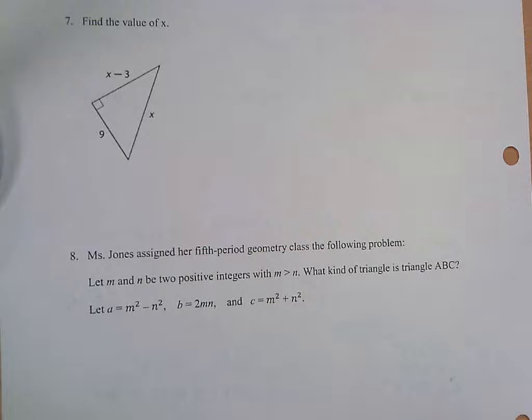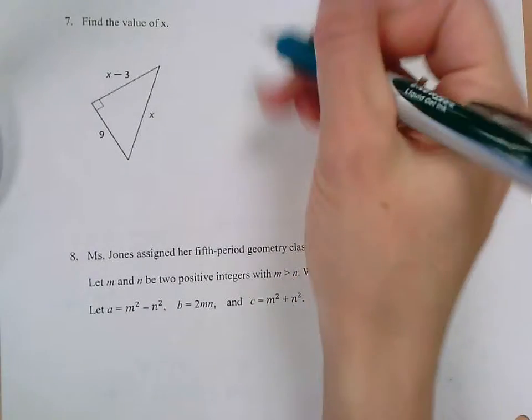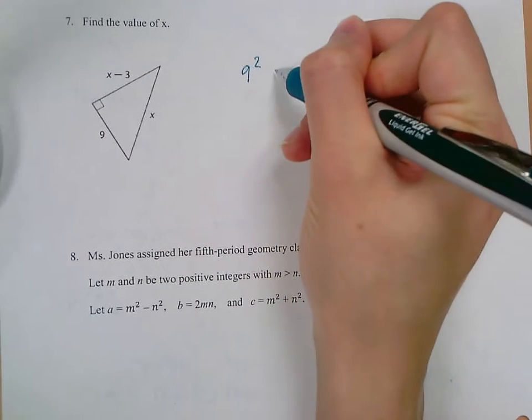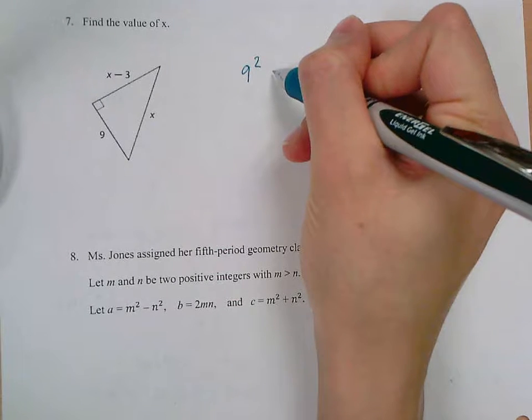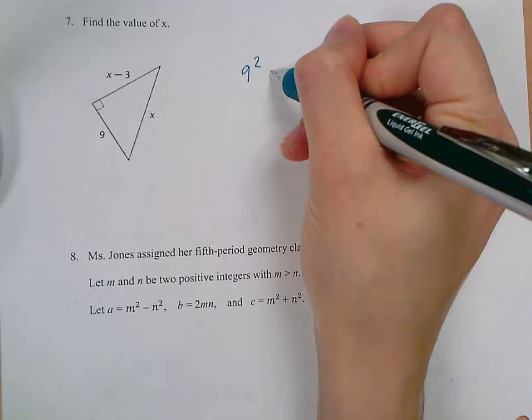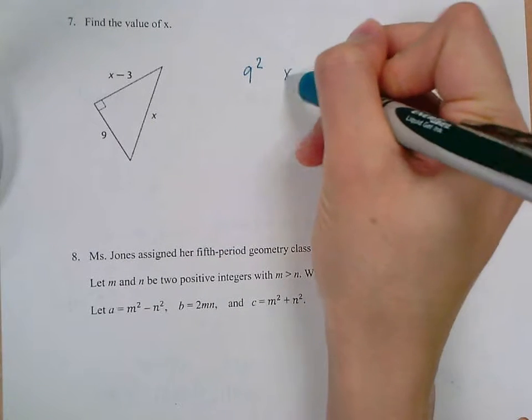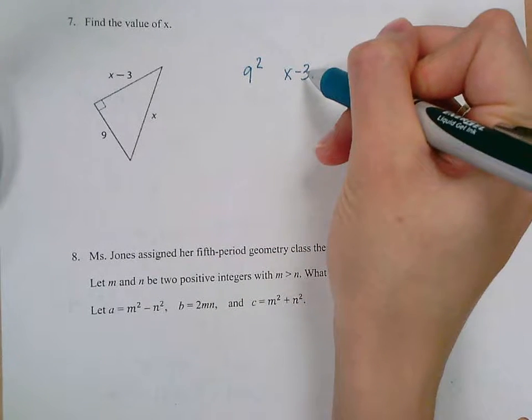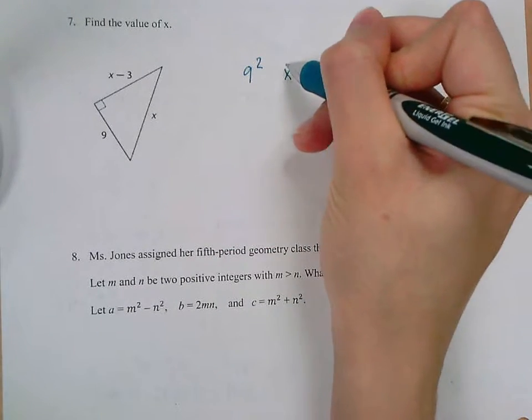If you already know you have a right triangle, what would you do to find x, Melcher? So 9 squared, what was the next part? That'd be squared, yep.